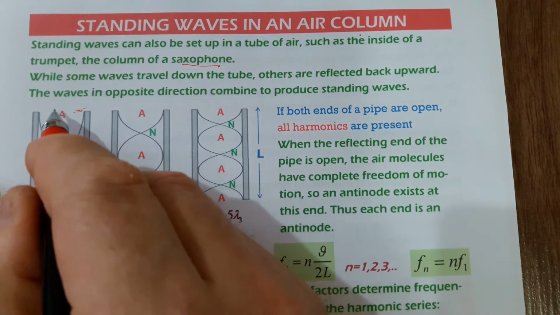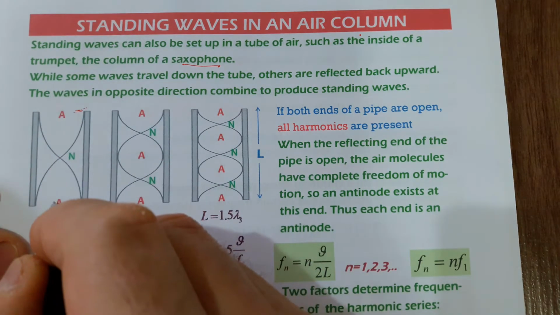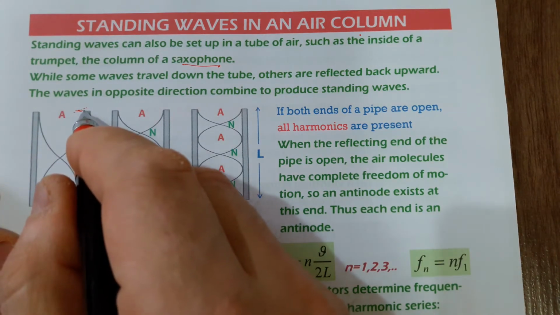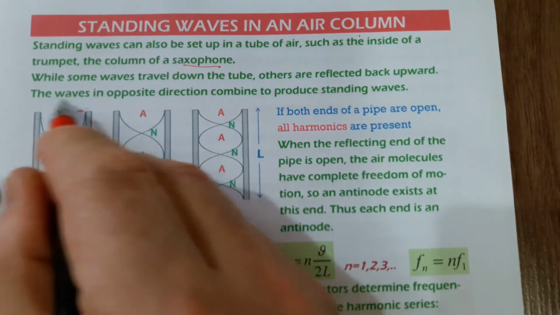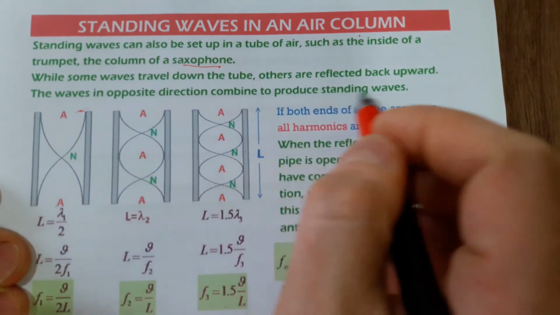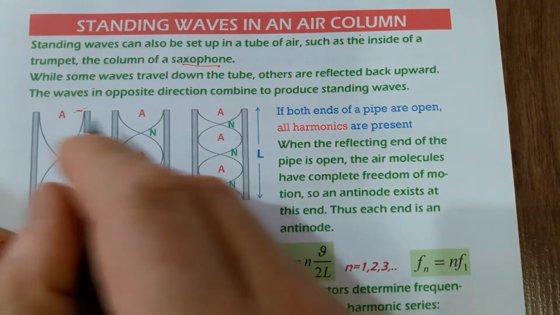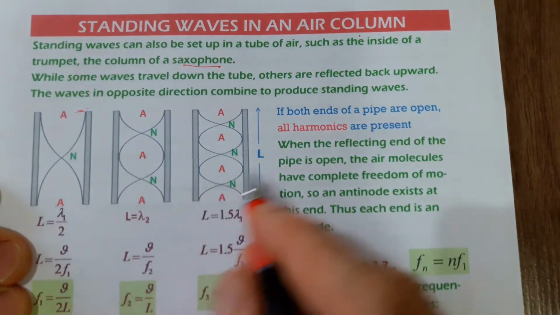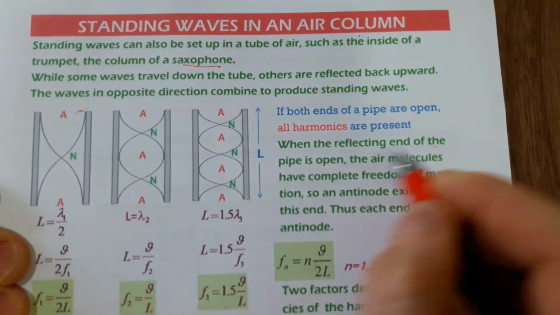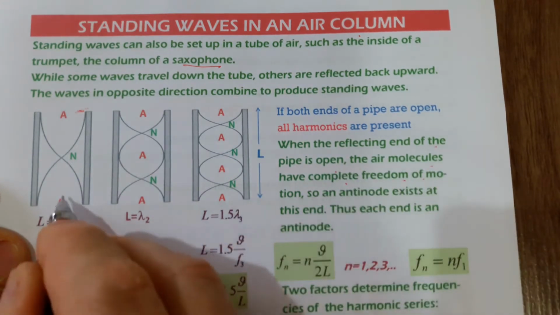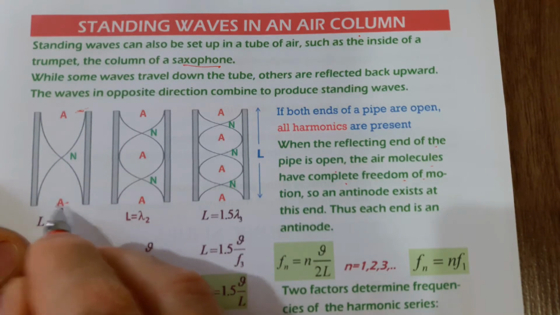There are two types of tubes we are going to study. One of them is a tube open at both ends. As you see, here is open, there is open. You blow it here, then you make the sound. So the waves in the opposite direction combine to produce standing wave. Remember, when one of them is going down, reflecting back, coming back, they form the standing waves and produce the sound. When this reflecting end of the pipe is open, the air molecules have complete freedom of motion, so they can freely vibrate right here.